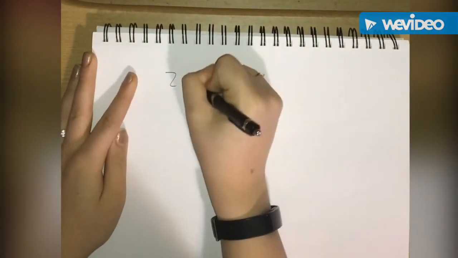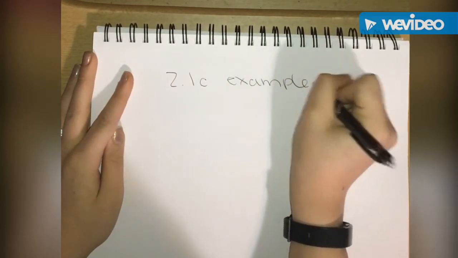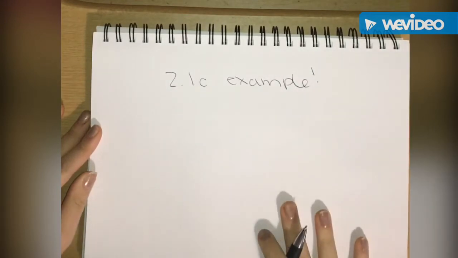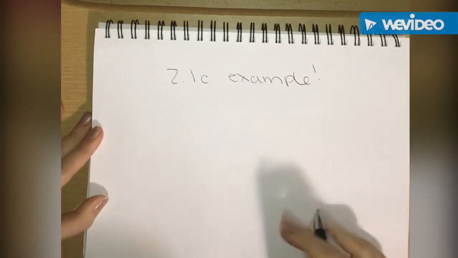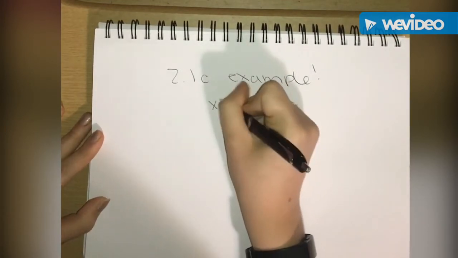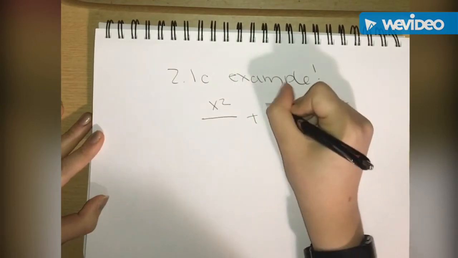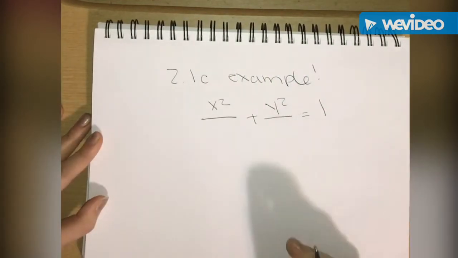An example of 2.1c. We're going to find the properties of the equation x squared over 16 plus y squared over 4 equals 1.